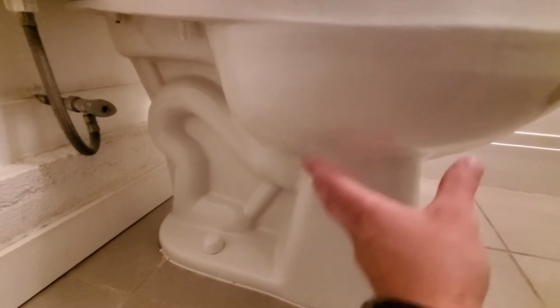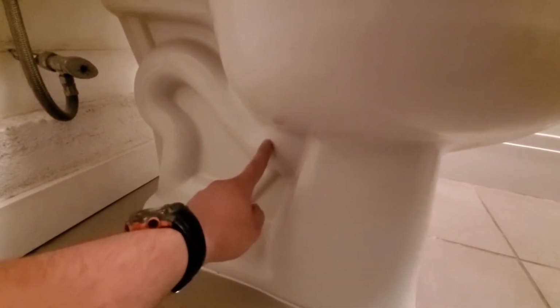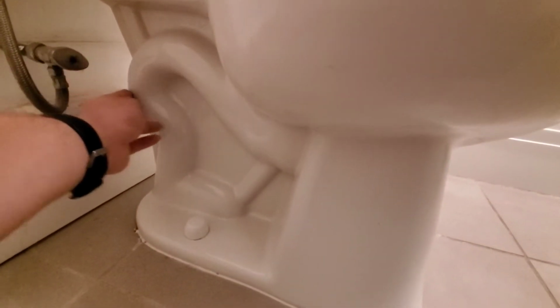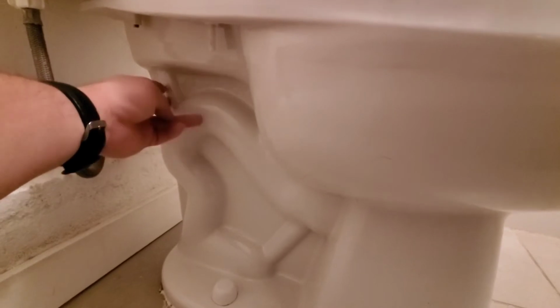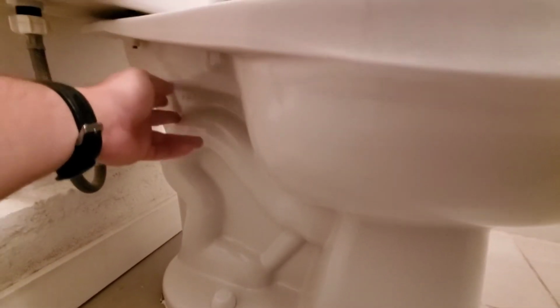This is called an S-trap. You have your bowl, and when you flush, all the liquid goes around here and then down. This is, I don't know, something to equalize pressure. And up here you can see where the water comes from the tank.